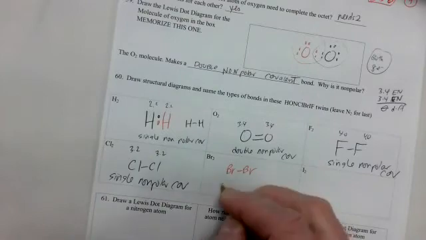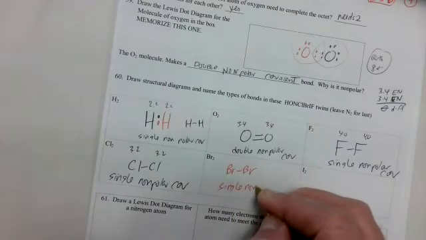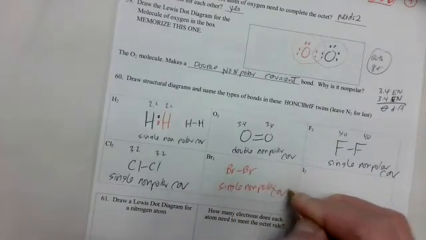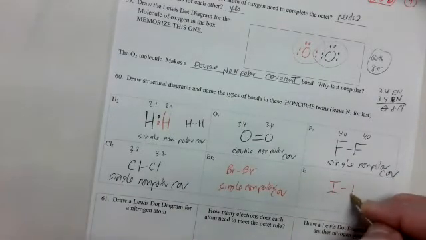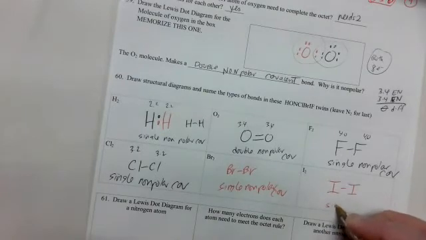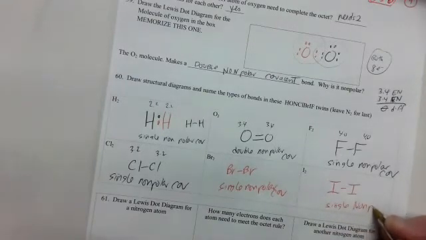Br to Br, single, nonpolar, covalent. Of course it's nonpolar. They have the same electronegativity. I to I. This is a single nonpolar covalent bond.